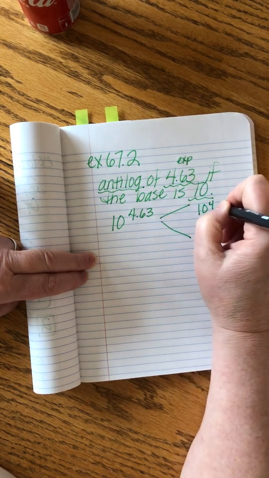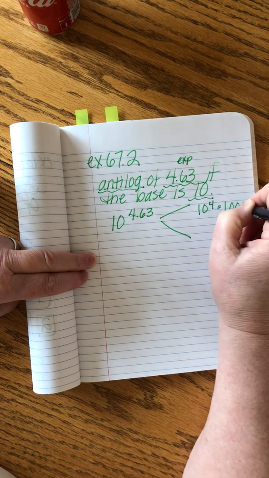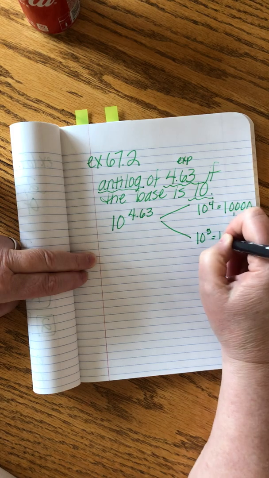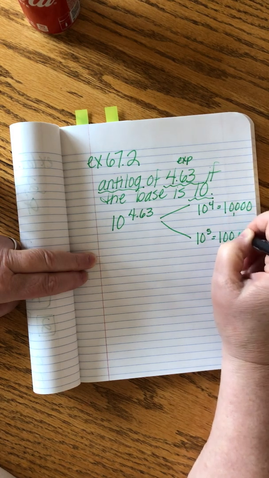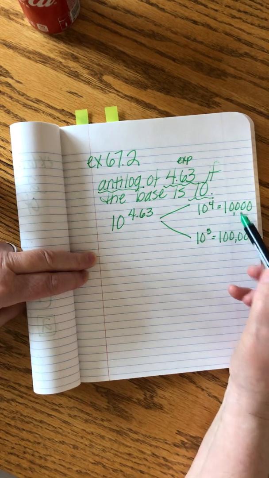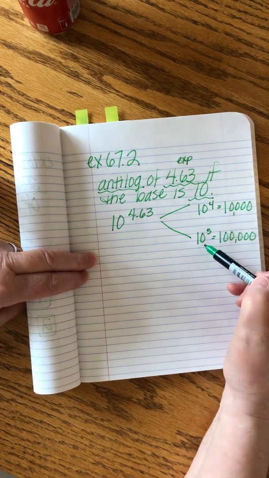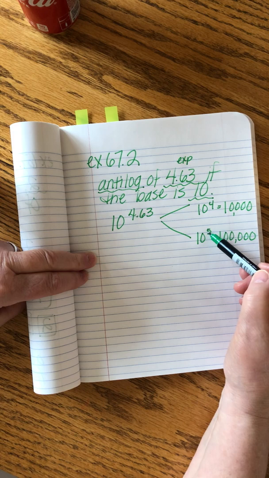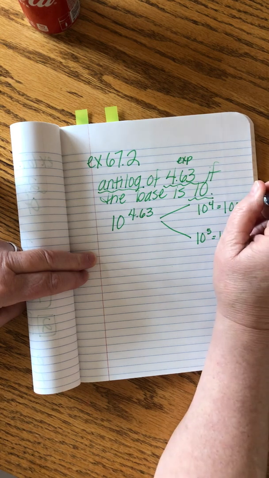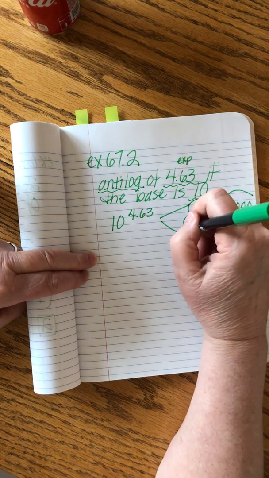10 to the 4th, well, that's a 1 with 4 zeros. And 10 to the 5th, that's a 1 with 5 zeros. Okay? Now, that's a pretty big range. 10,000 to 100,000, because our base is so big, right? Just going up one step in our exponents creates a much bigger number because we're multiplying everything by 10. But we don't care because it's easy. Okay, so there's our estimate.